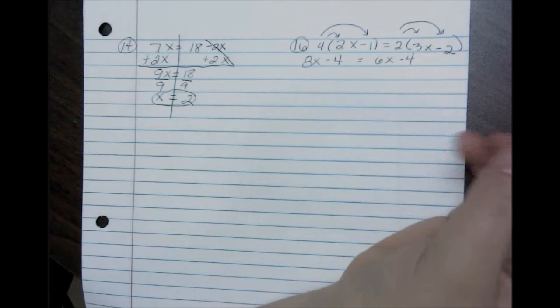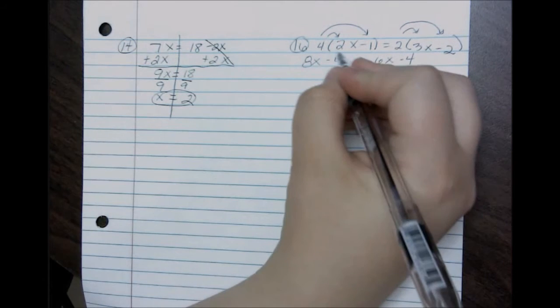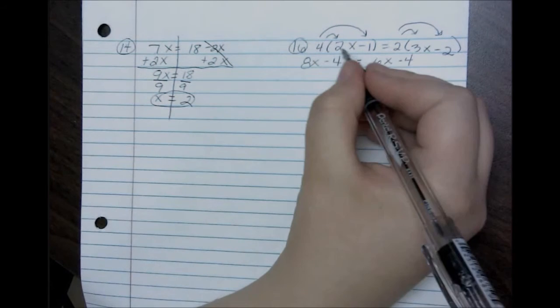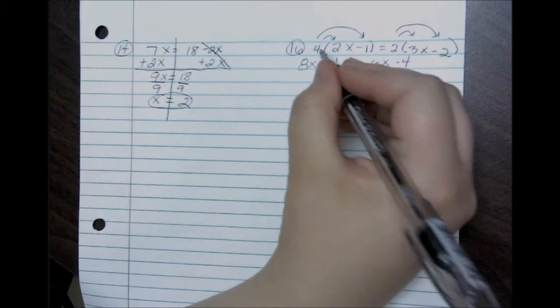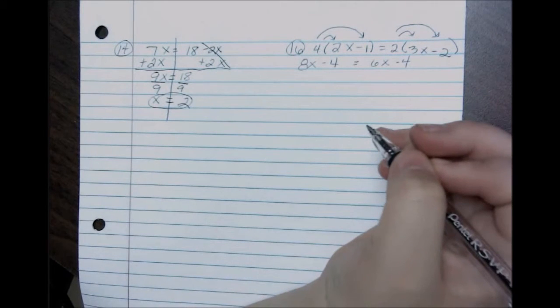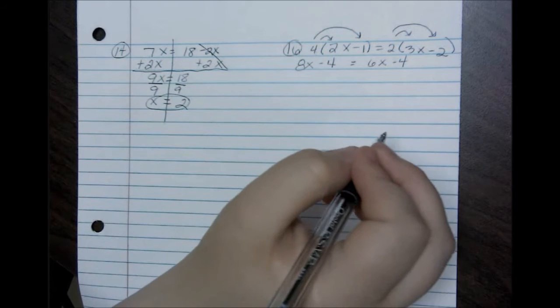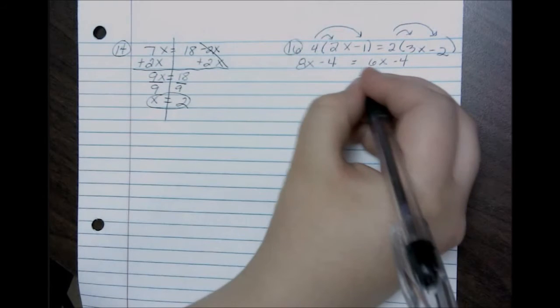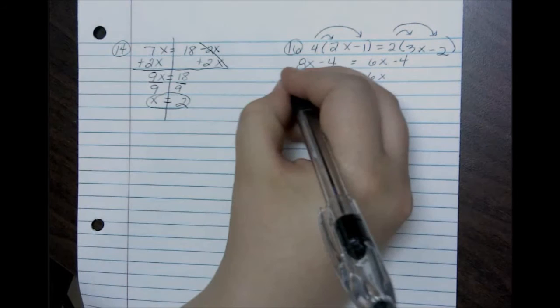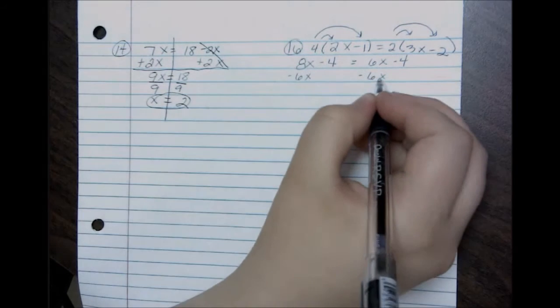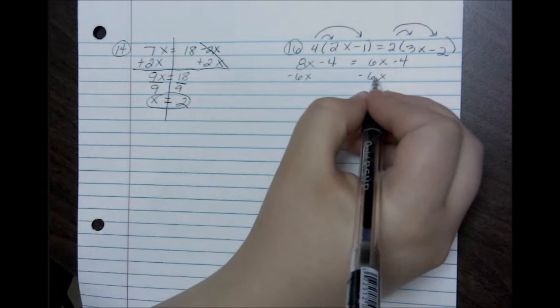So remember, whenever you have a number outside of a set of parentheses, you multiply that number on the outside by everything that's in the inside of that set of parentheses. So now I've got an 8x on one side and a 6x on the other. So I move the smaller x, and I have to subtract 6x because if I added it, 6x plus 6x would have given us 12x.